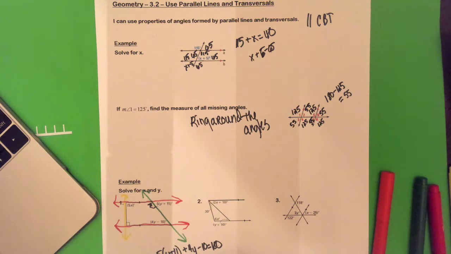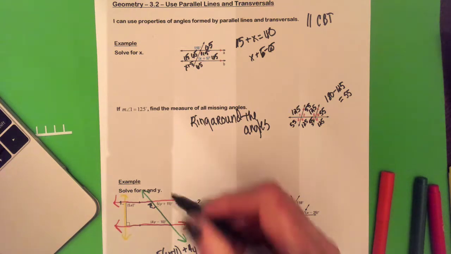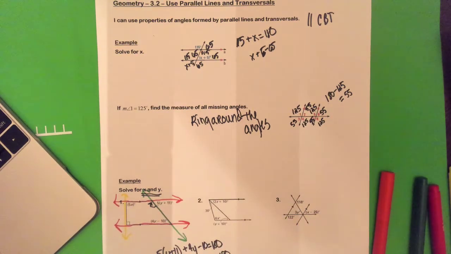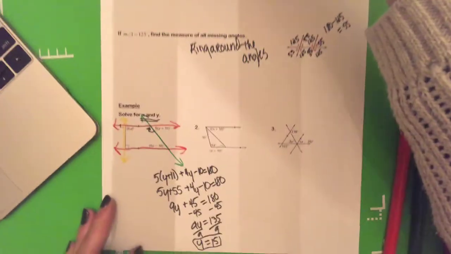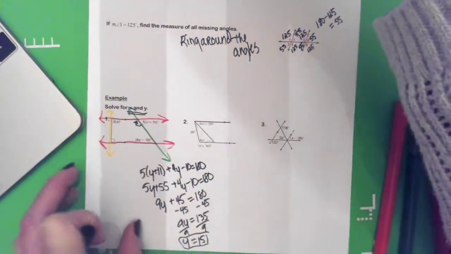So when I distribute that, I get 5y plus 55 plus 4y minus 10 equals 180. When I combine my like terms, I get 9y plus 45 equals 180. Subtract out 45, and I get 9y equal to 135. When I divide by 9, I get y equal to 15. In this particular case, I'm solving for x and y. I should bring that up a little bit so you can see all this work.